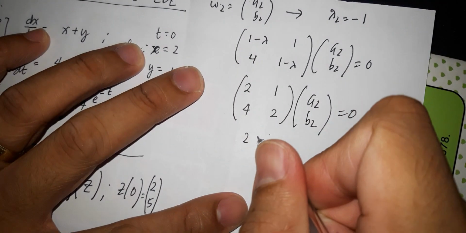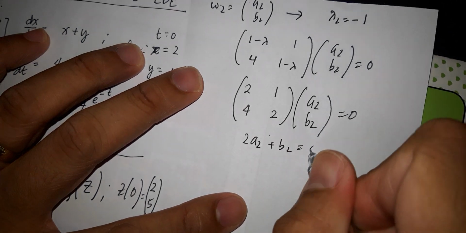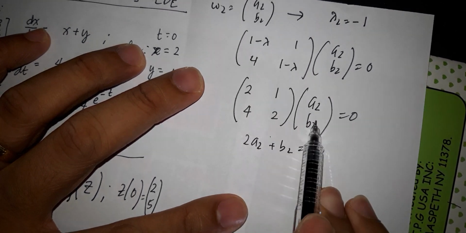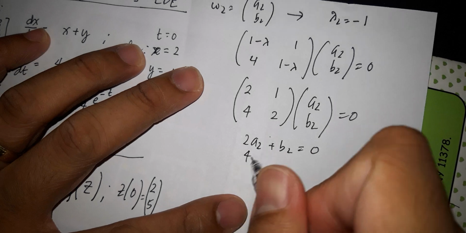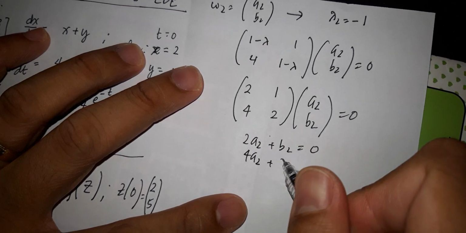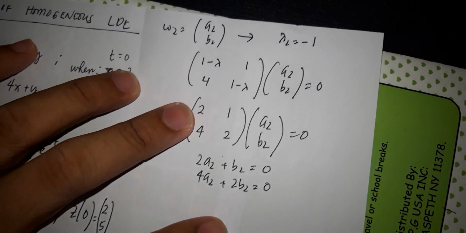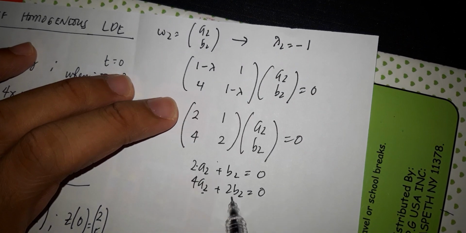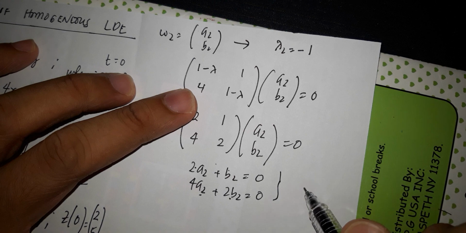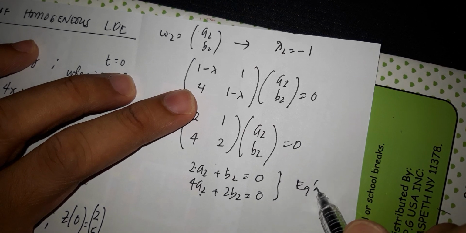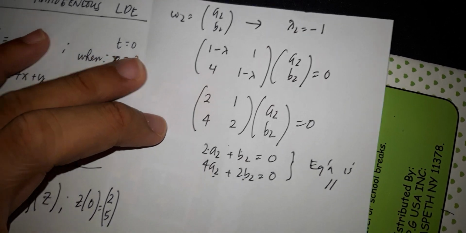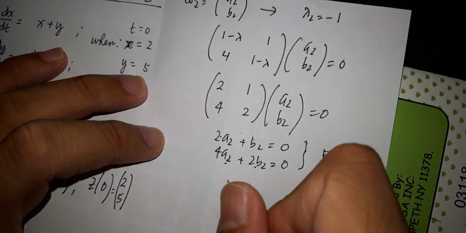Then, multiply again. 2A2 plus B2 is 0. 2A2, B2, 4A2, 2B2 is equal to 0. So again, when I divide this by 2, it becomes 2. I divide this, it becomes 1. So the system of equations is again parallel. So if so, we are on the right track.